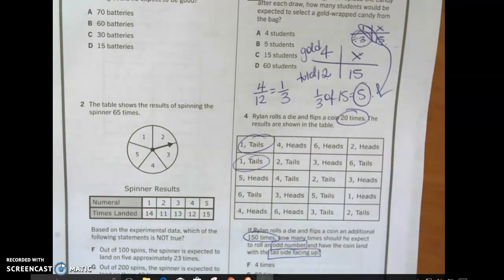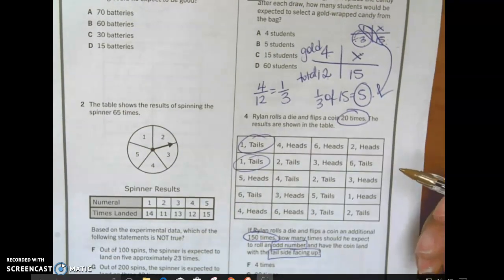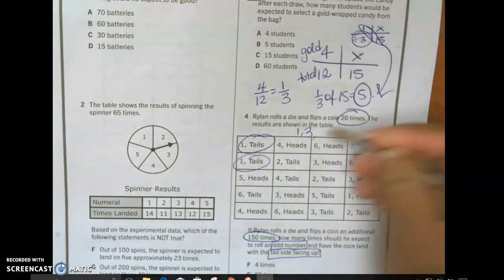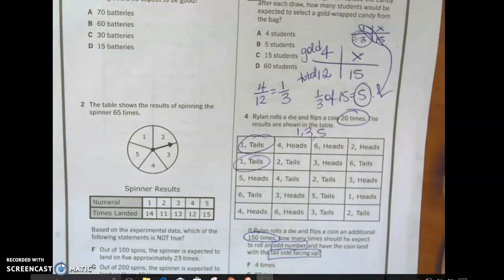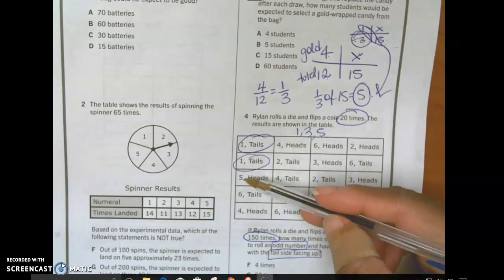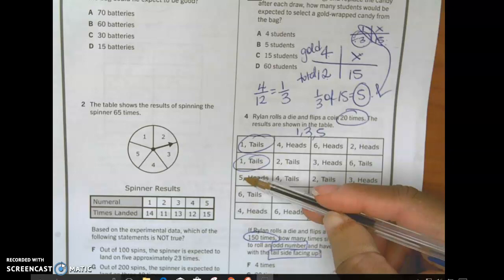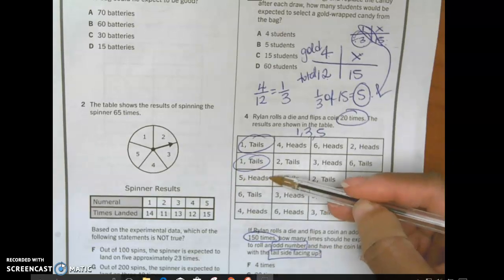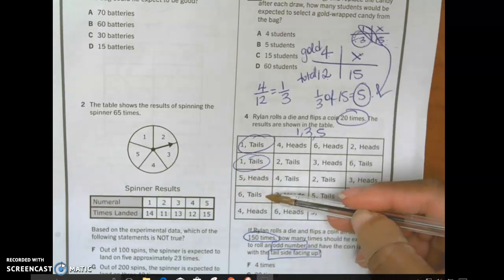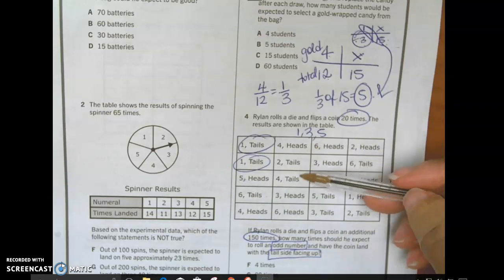1, 2. What else is an odd number? 3. 1, 3, 5. So, is this going to work? Is this odd and tails? Yes. This is odd, but is this also tails? No. Is this odd and tails? No. So let's keep going.